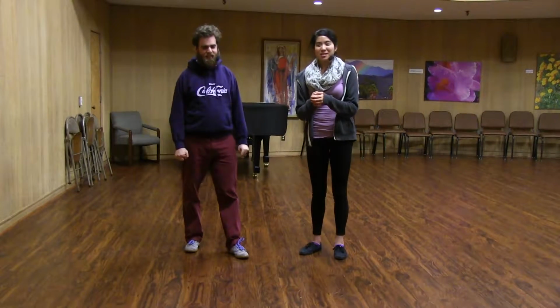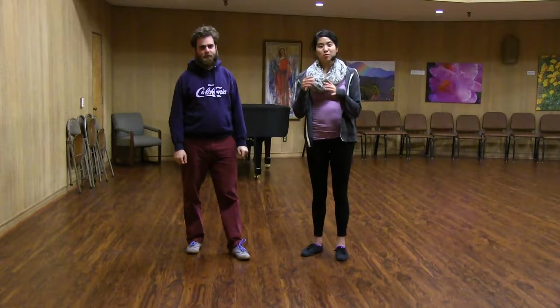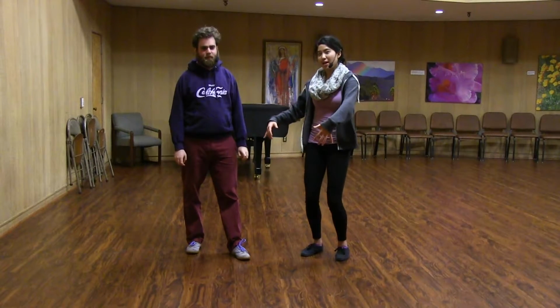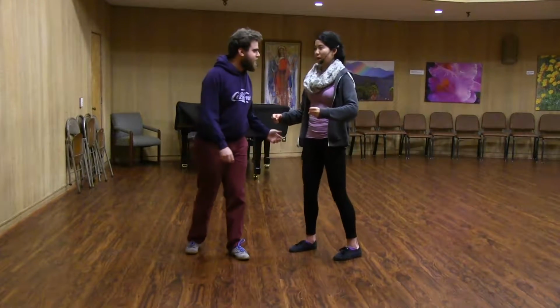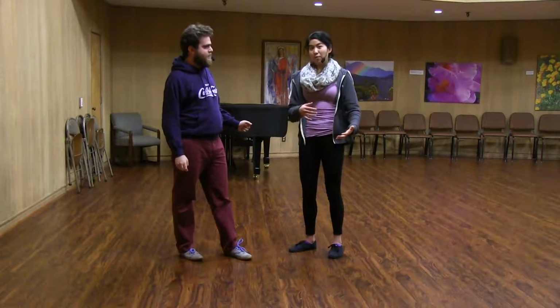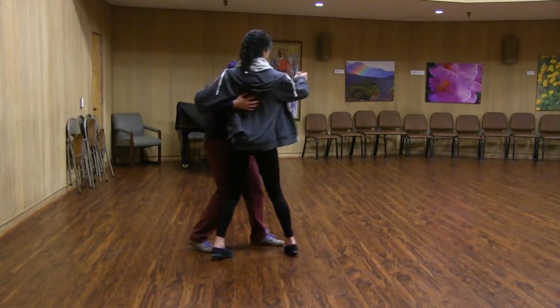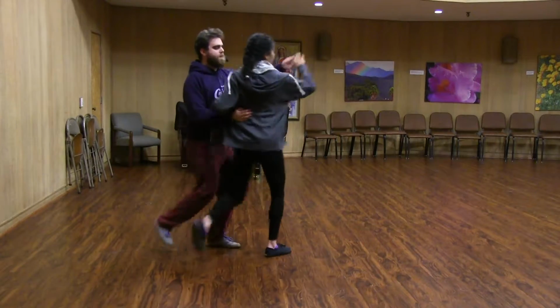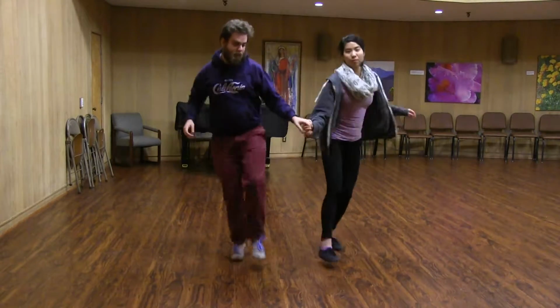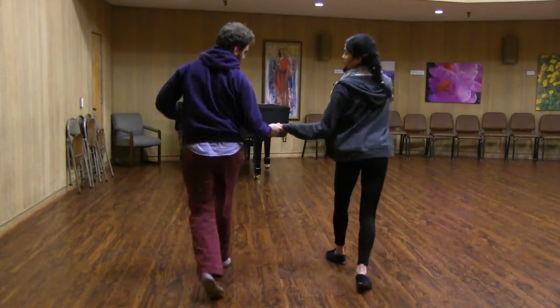So we did Charleston, and today we did a lot of awesome, cool stuff, and we will go through that now. So we started off with a new entrance into the airplane that we had done last week. It looks something like this. Side step, kick step, and into the airplane.